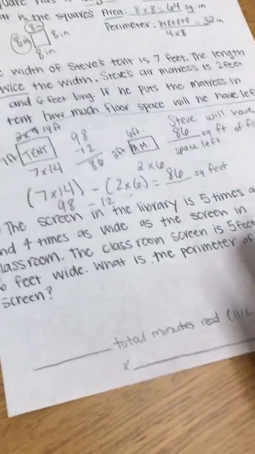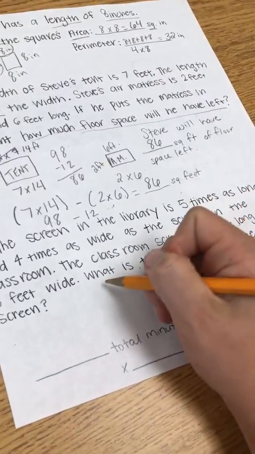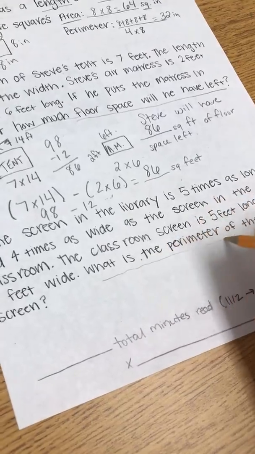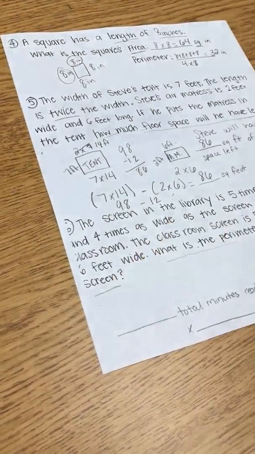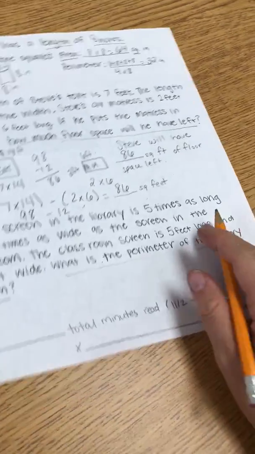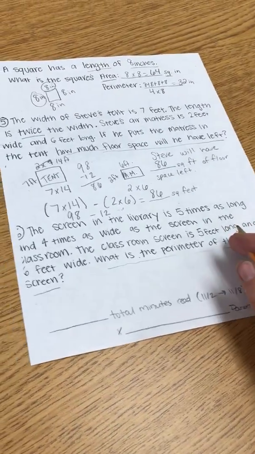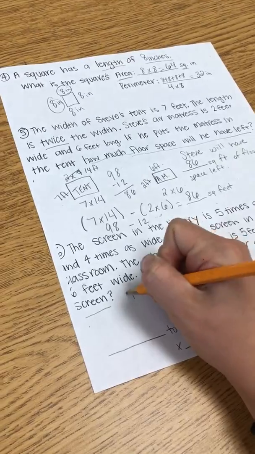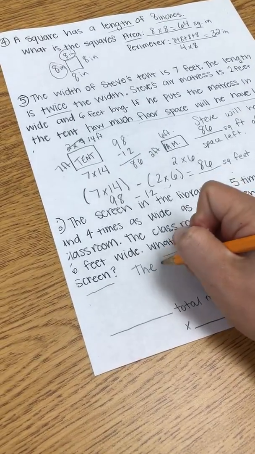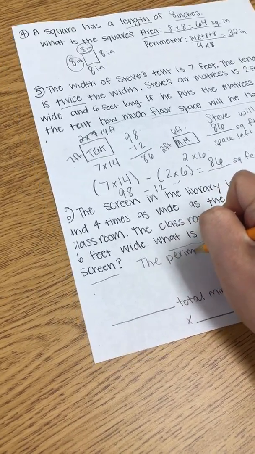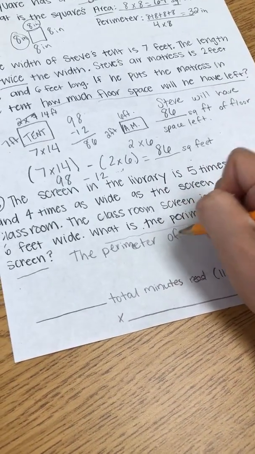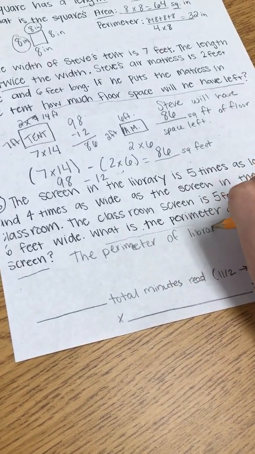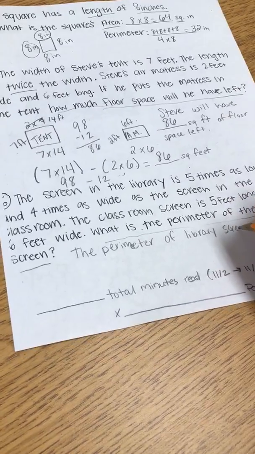I'm going to restate this question so I know what I need to end up solving for and I don't just stop after my first or even second step. So the question is, what is the perimeter of the library screen? The perimeter of the library screen is blank feet.